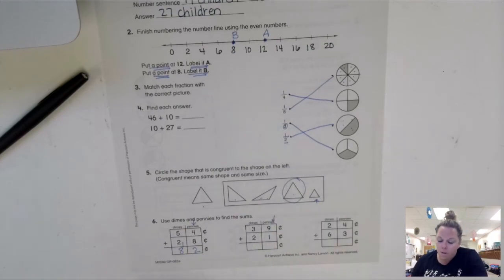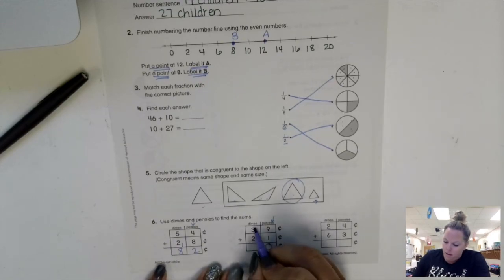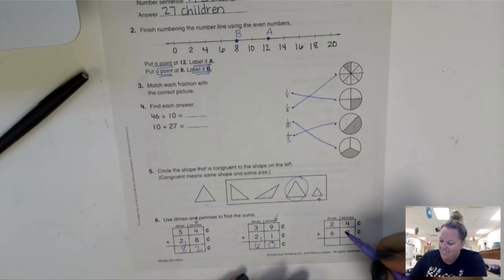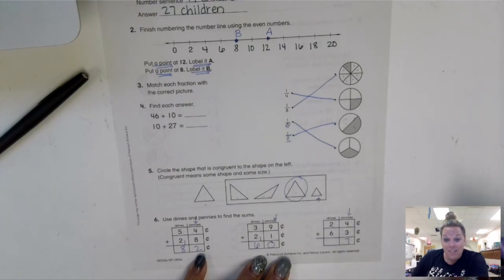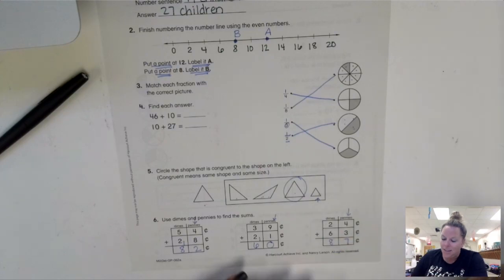Let's go to the next problem. 9 plus 1 is 10. Ooh, 10 and more. Trade. 0 left. 3 plus 2 is 5. 5 plus 1 is 6. And the last problem. 4 plus 3 is 7. Nothing to trade. Go to your dimes. 2 plus 6 is 8.